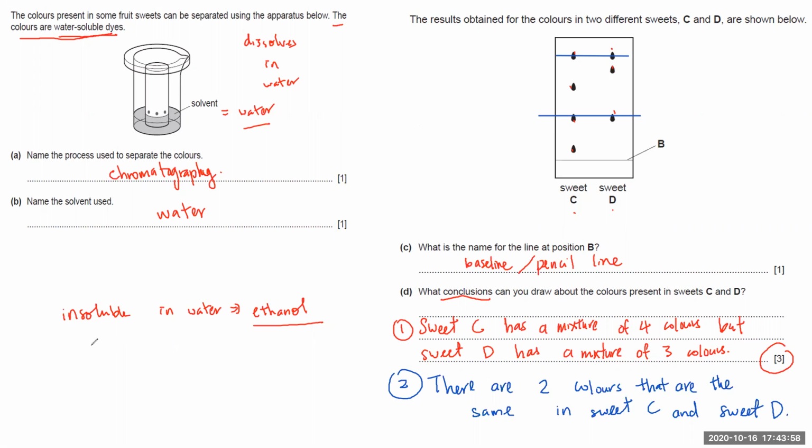Where do you get your third mark from? Your third mark is that sweet C contains two colors that are different from sweet D, and sweet D contains one color that is different from sweet C. That's how you compare. It might seem like a weird way of answering, but they're asking you what you see, what conclusion you can draw just from the chromatography.